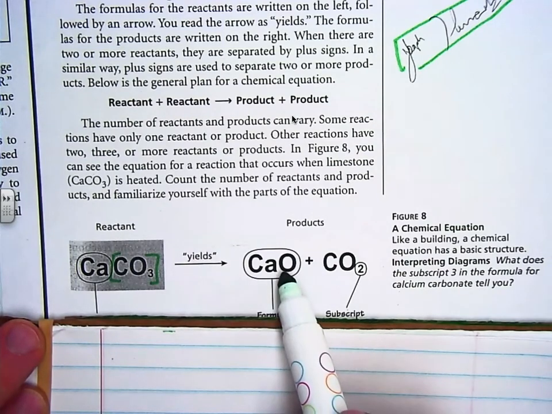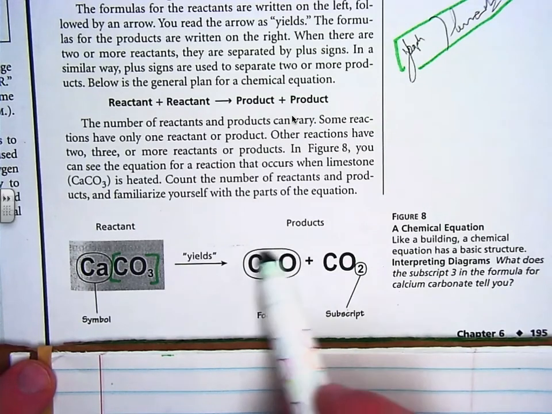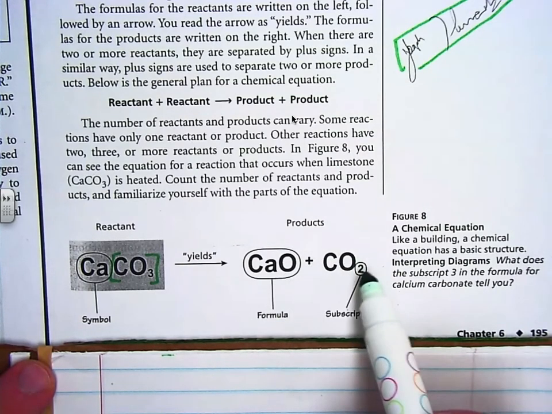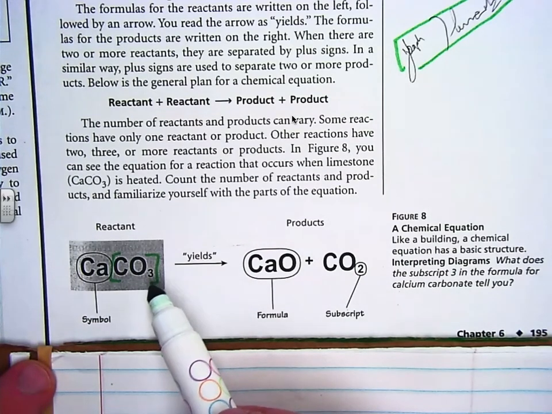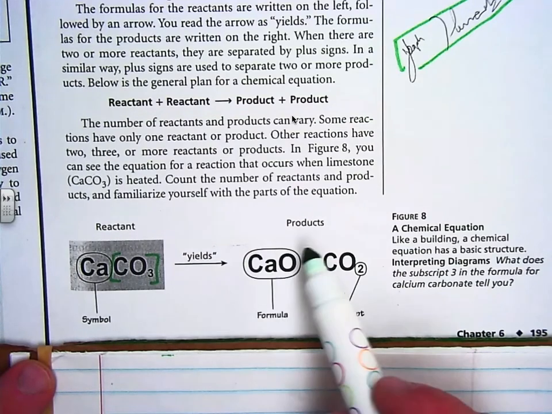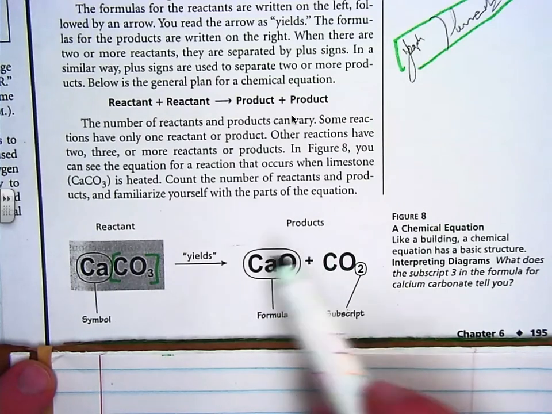You get calcium oxide. That's a formula. All right. Calcium oxide and carbon dioxide. Check the subscript out that represents 2 oxygens, and this subscript represents 3 oxygens. Wait a minute, Mr. Worley. There are 2 products and 1 reactant. Doesn't it have to be balanced?